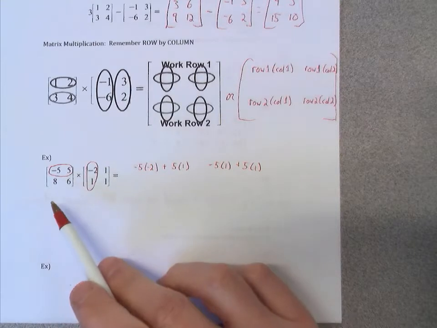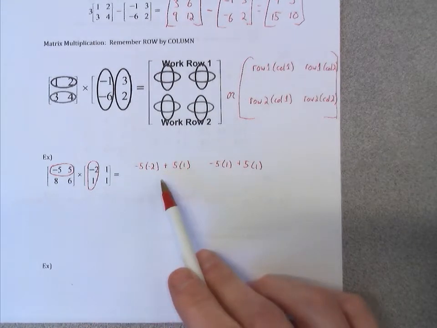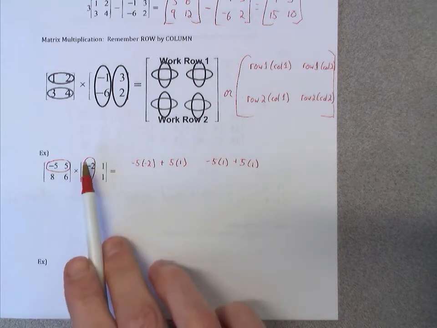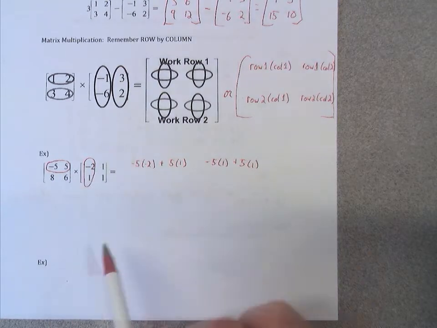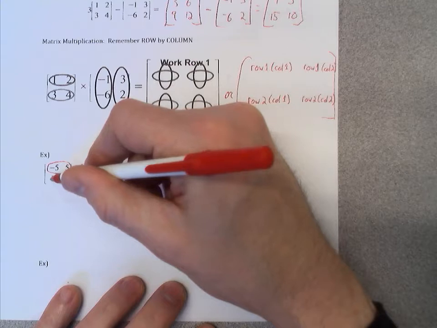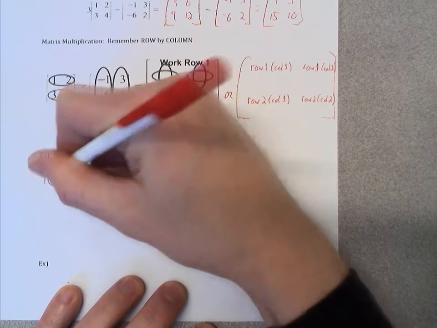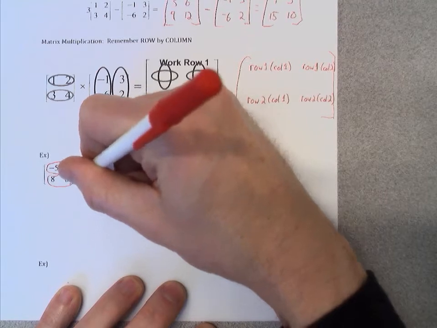And then for the next two positions, we're going to be using row 2 and multiplying by columns 1 and 2. So for example, we're going to take row 2 now and multiply it by column 1.